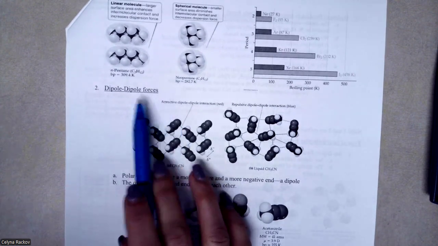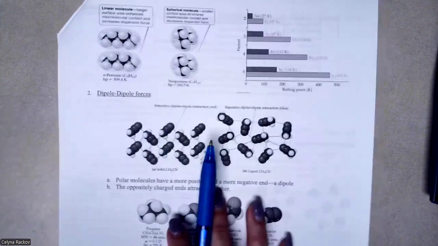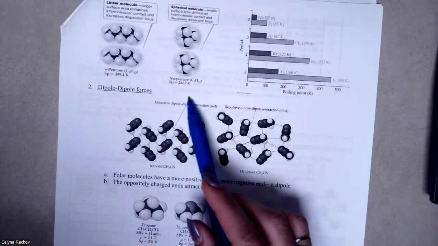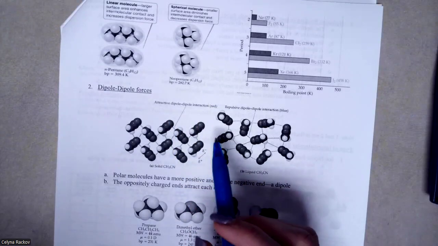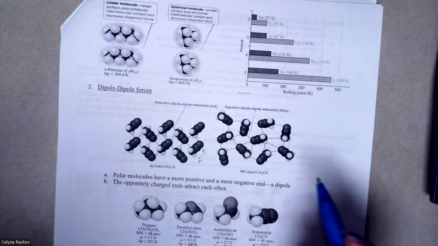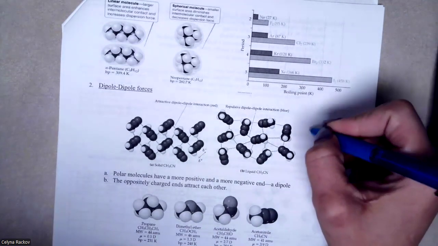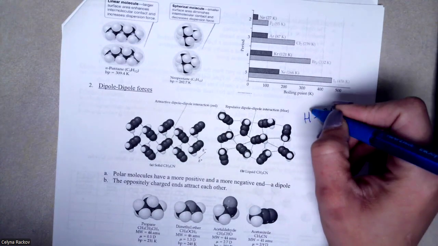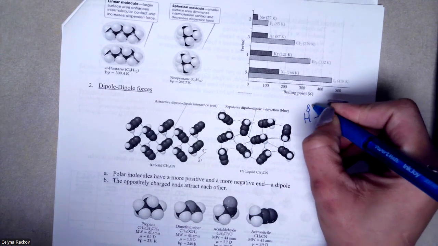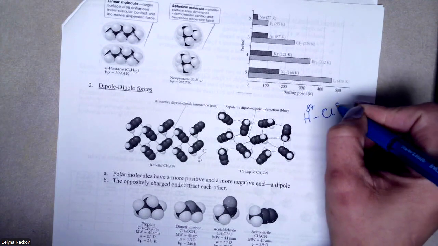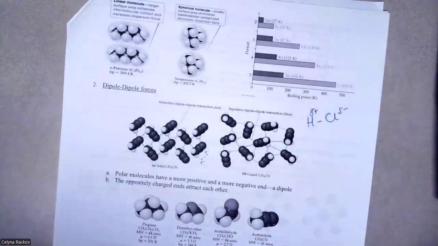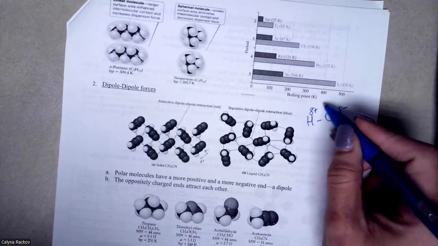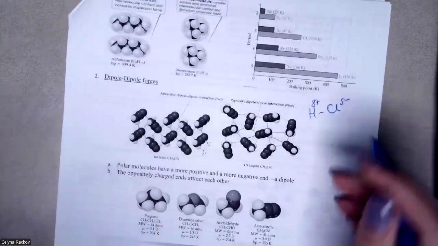But not all molecules have dipole-dipole forces. Dipole-dipole forces occur in molecules that have permanent dipoles. For example, in hydrochloric acid the hydrogen will always be positive and the chlorine will always be the negative end, so you have a fixed, permanent dipole.